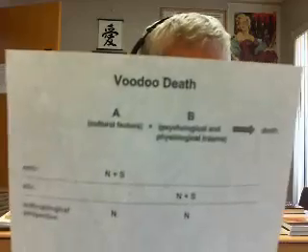Welcome to Module 2, Part 5 on necessary and sufficient causes. You will need to have the handouts available in front of you. There's a two-page handout. One page looks like this, and the other has voodoo death at the top of the page. So you want to have these in front of you as we walk through this discussion.